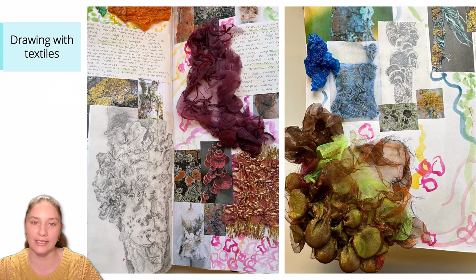Texture on bark and lichen is drawn initially using pencil here. This is then experimented with by gathering fabrics in various ways. These include shirring with elastic, heat setting, and melting of plastic.